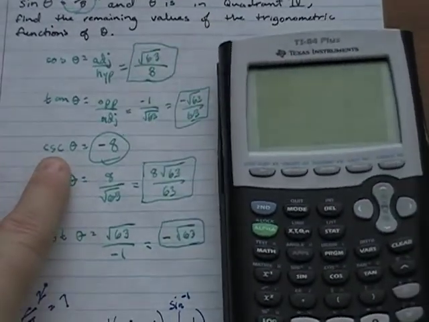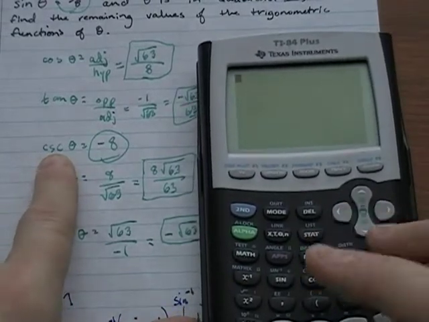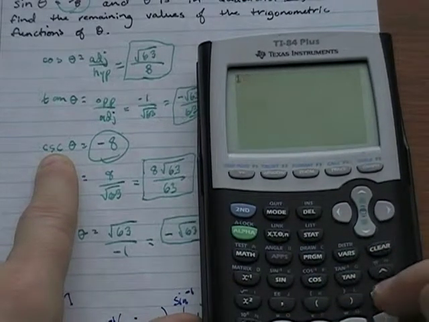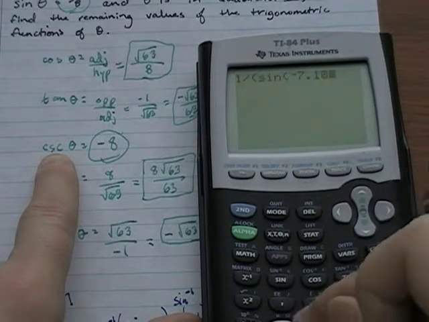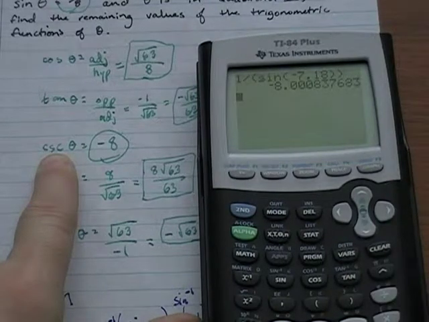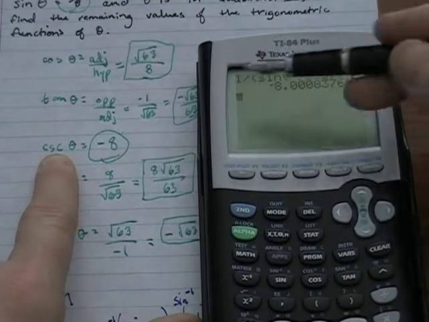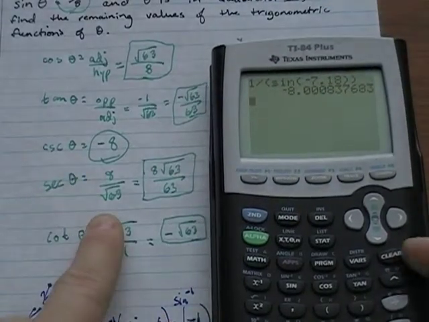Remember, cosecant is the reciprocal of sine. So if I want to find cosecant, I say 1 divided by the sine of negative 7.18. And what do I get? Negative 8. Isn't that amazing? How about here?